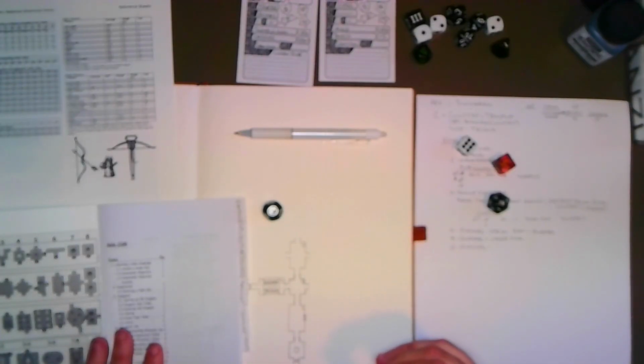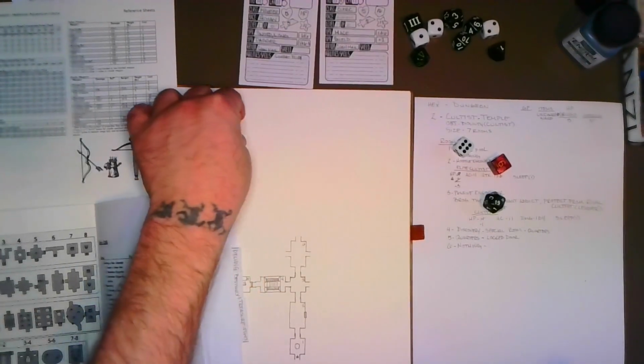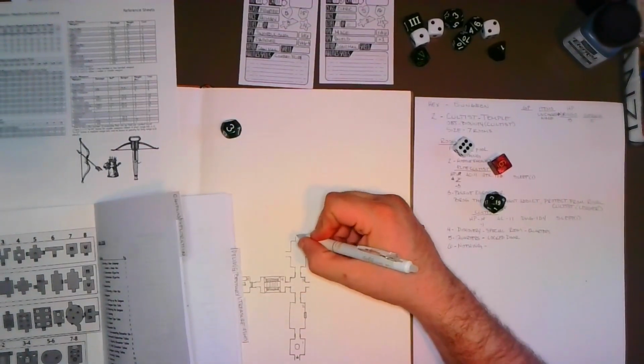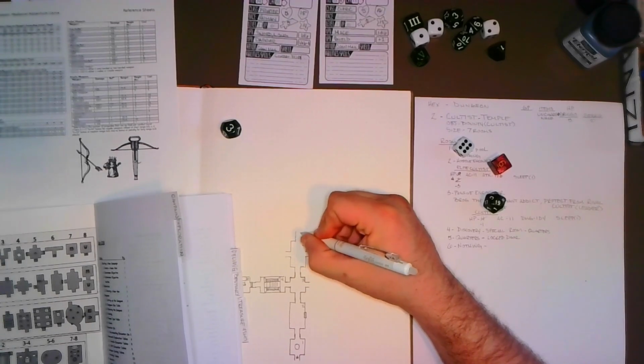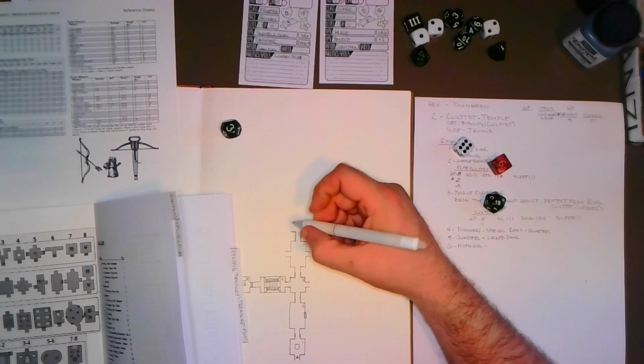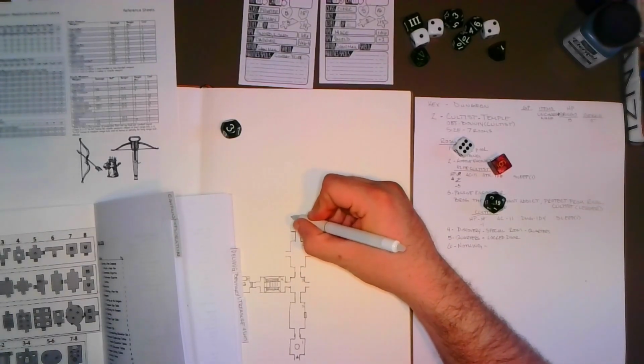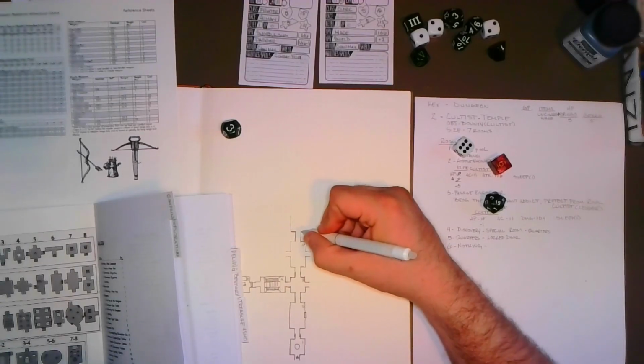Let's see what we get. 3. It is an altar. Idol. Kind of like a cathedral, whatever you call it, where they worship. I forget what it's called. Where the idol is, or the altar. Not altar.